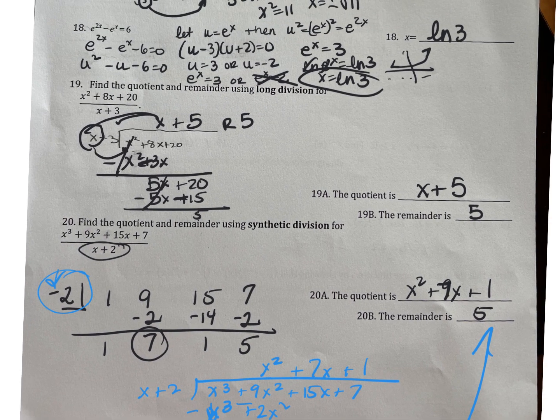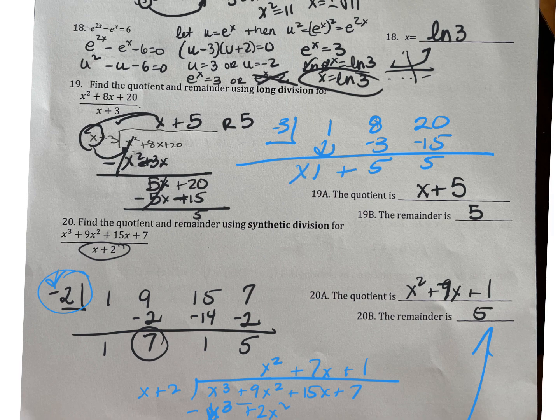So let's check this method. 1, 8, 20. Put a negative 3 here. 1, negative 3, 5, negative 15, 5. So this is 1x plus 5, remainder 5. Love it. Looking good. Okay, next one.